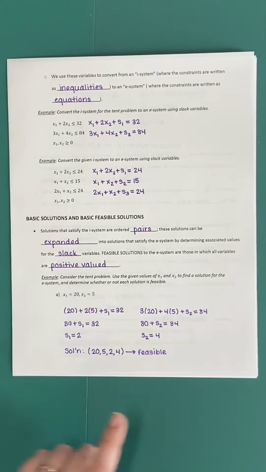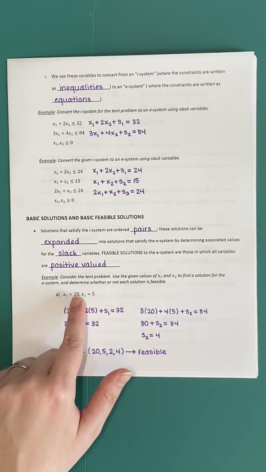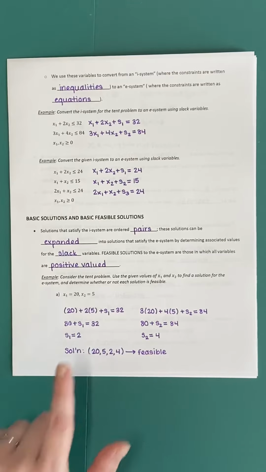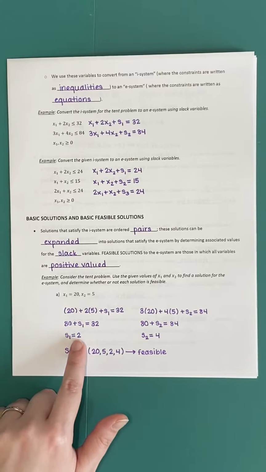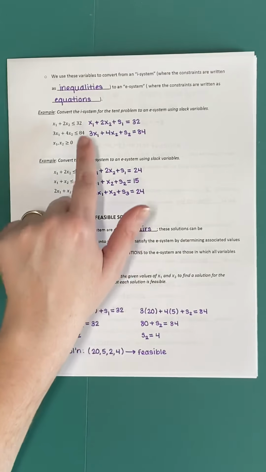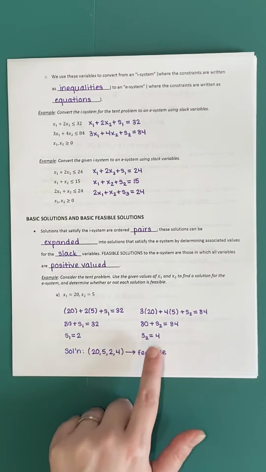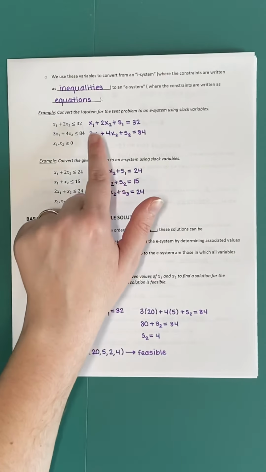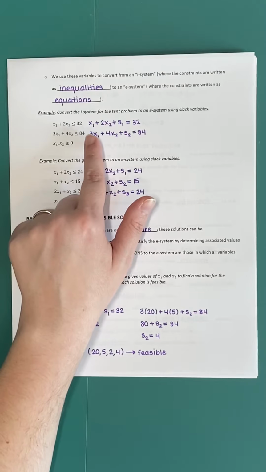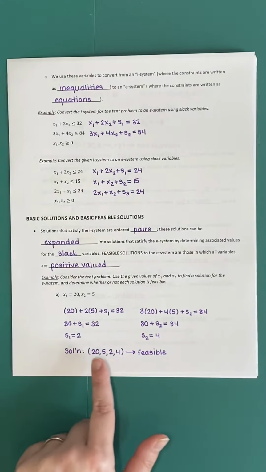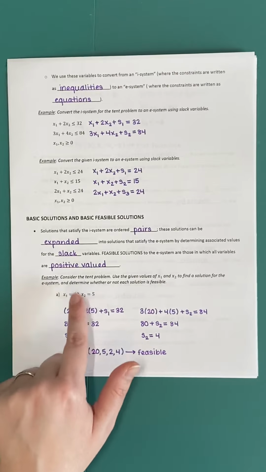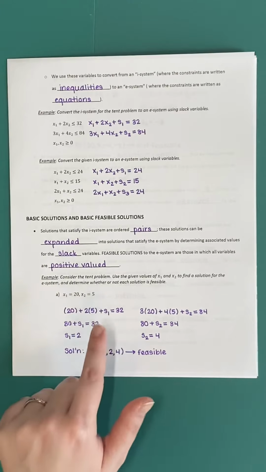So what that means is if we manufacture 20 standard tents and 5 expedition tents, we have 2 hours left over in the cutting department represented by constraint 1, and we have 4 hours left over in the assembly department represented by constraint 2.